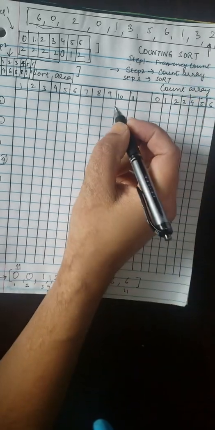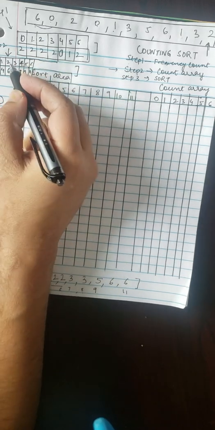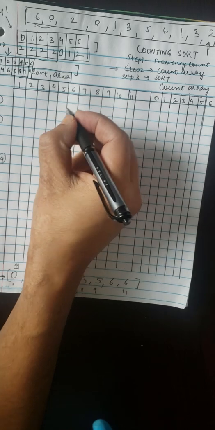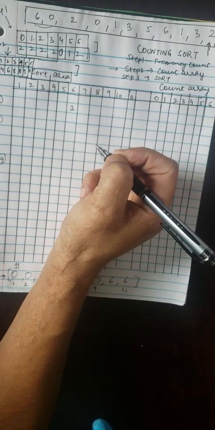So let's start with this. We start with the last number of the array. The last number over here is number 2. If you look at number 2, the maximum position would be 6. So we want to write 2 over here, right?